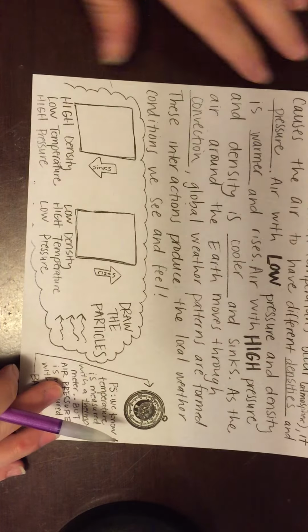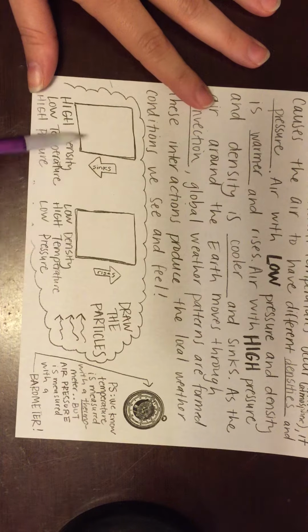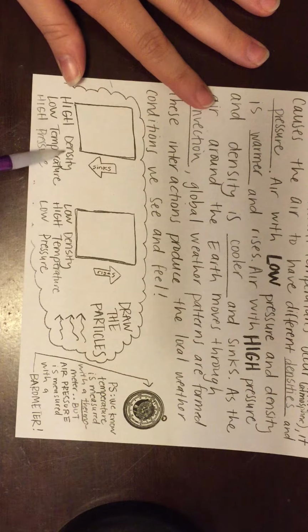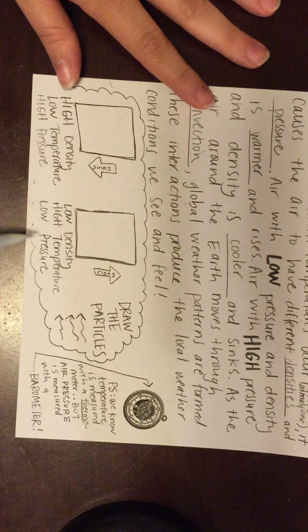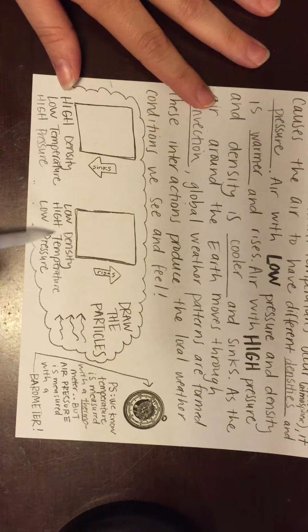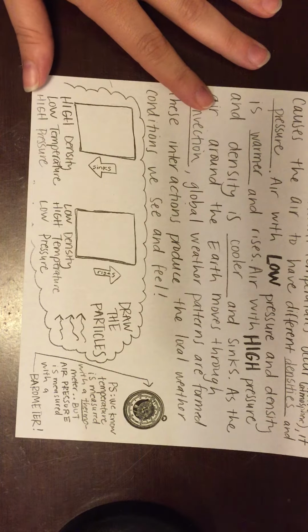So let's scoot the page down a little bit more. We're going to fill in the boxes here together. In this box, I want you to draw air particles that would sink. These are particles that have a high density, a low temperature, and a high pressure. And in this box, I want you to draw particles that would rise. These are particles that have a low density, high temperature, and low pressure. So go ahead and fill those out. If you need to pause the video, you can.